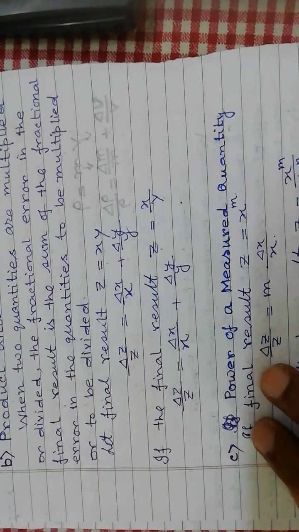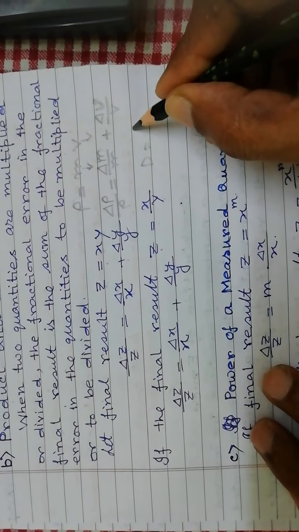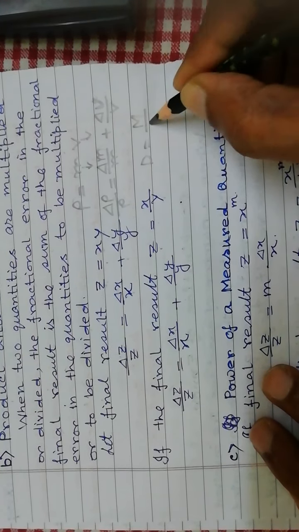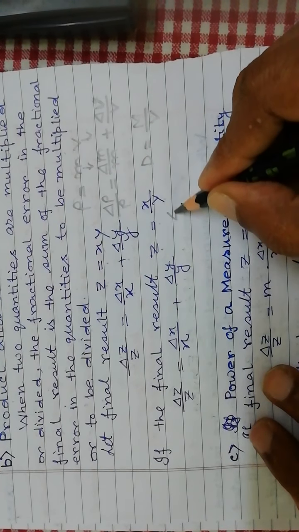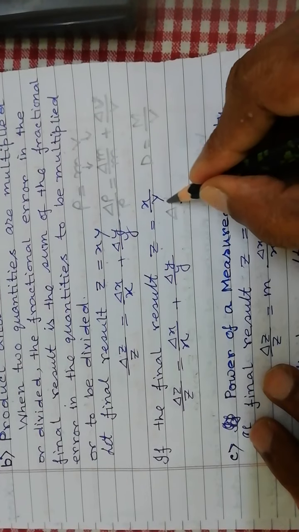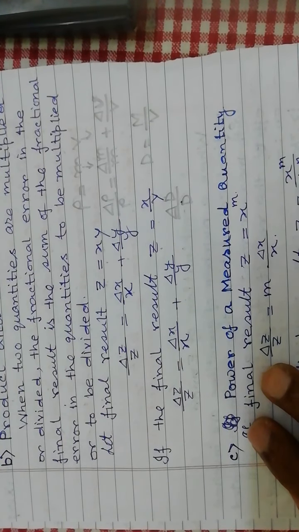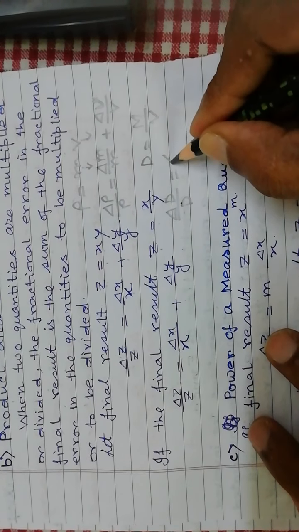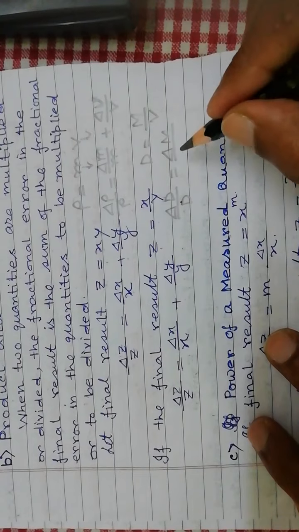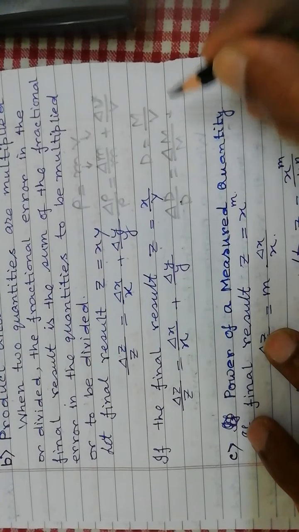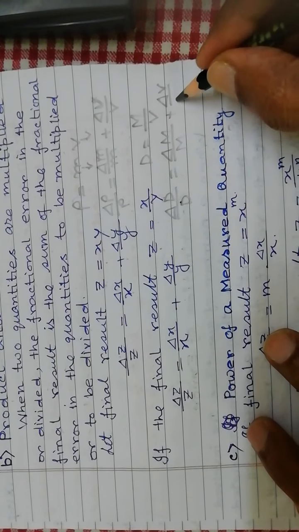For example, say density equals mass by volume. So the fractional error of density, that means in the result, will be the fractional error of mass plus the fractional error of volume.